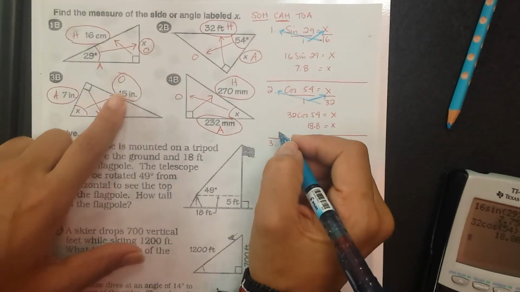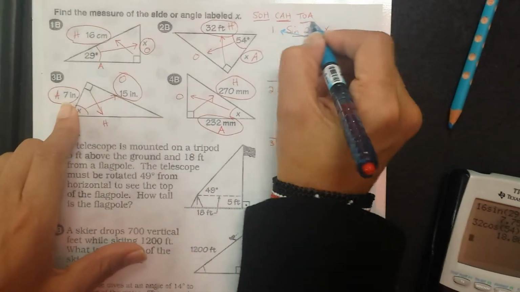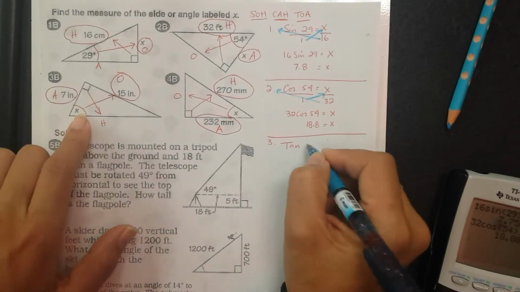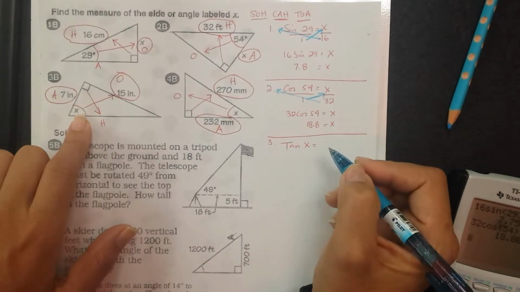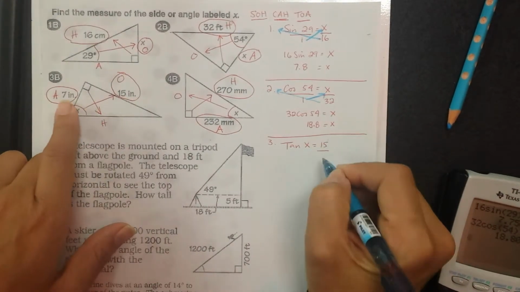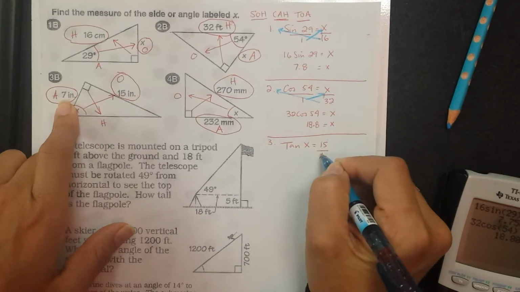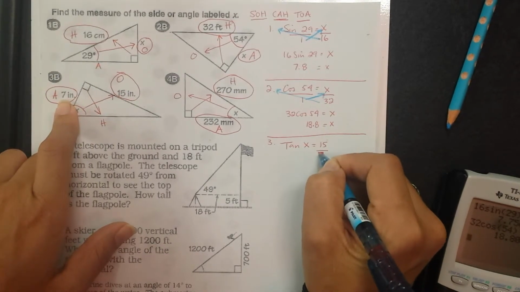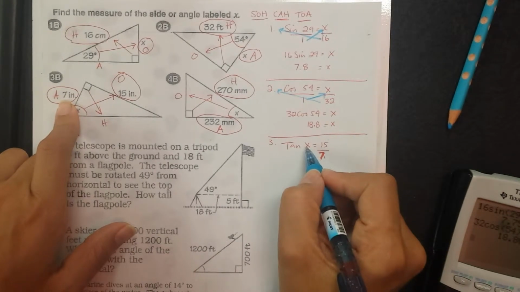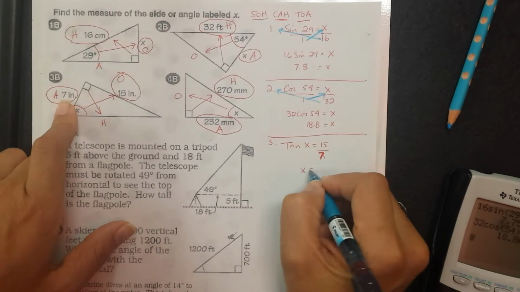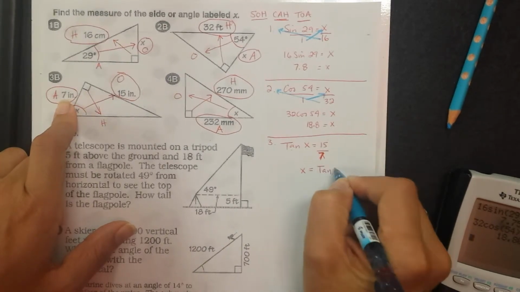Number 3 is O and A. O and A is tan. So tan of the angle, which is x, equals opposite, which is 15, over A. Sorry, not A, 7. Over A, which is 7. Okay. Now, to get x by itself, I have to get rid of tan. To get rid of tan, I take the opposite. What is the opposite of tan? The inverse of tan.